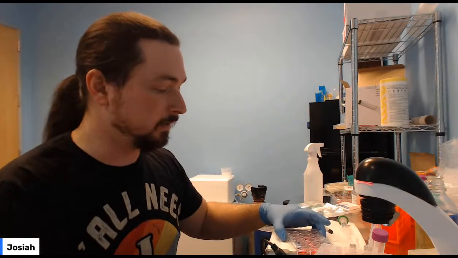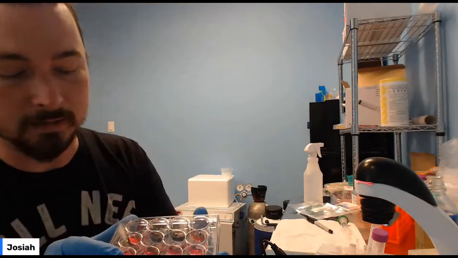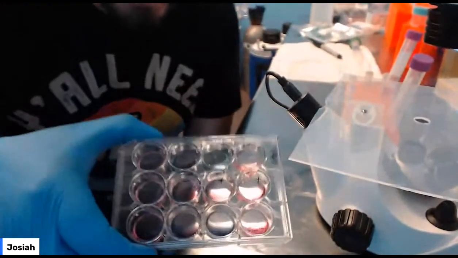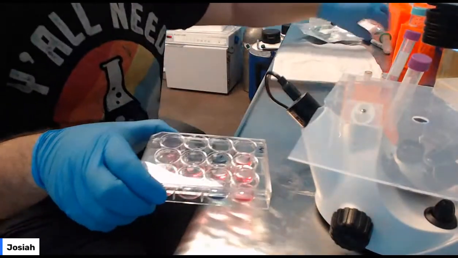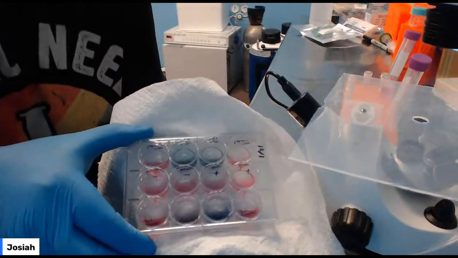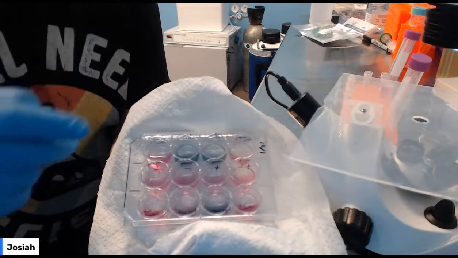The next day, you added your X-Gal to every well, but what you should see is the ones that have been modified will have turned blue, and the ones that have not been modified will not have turned blue. You can see it here, these two are blue, so these are the ones that I genetically modified.